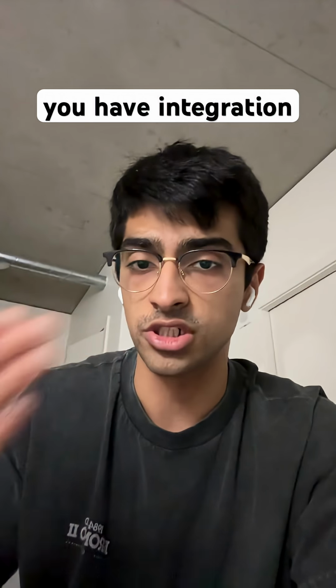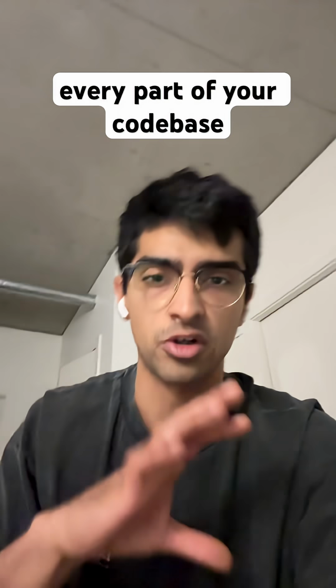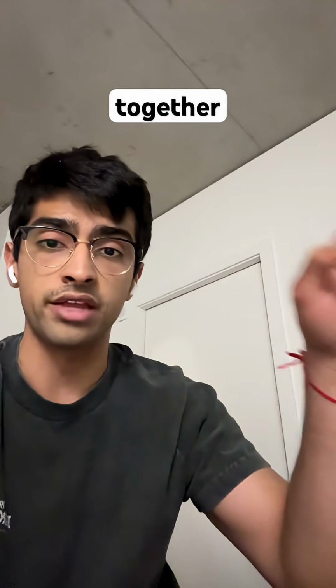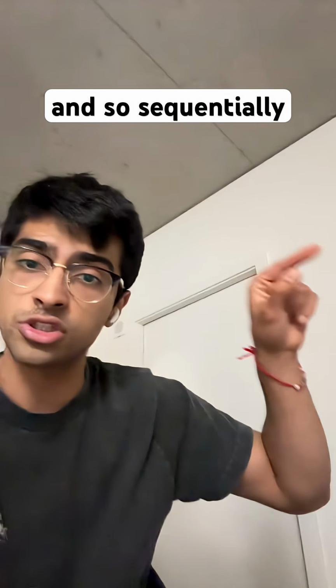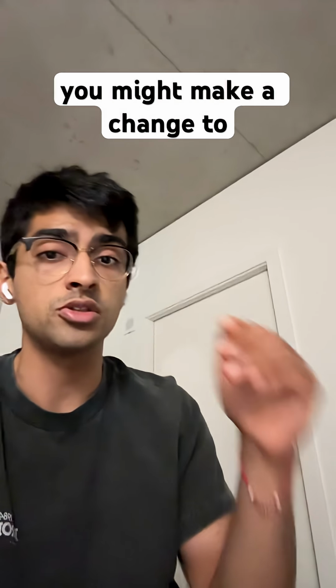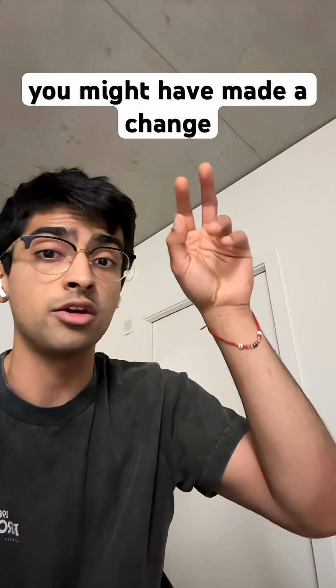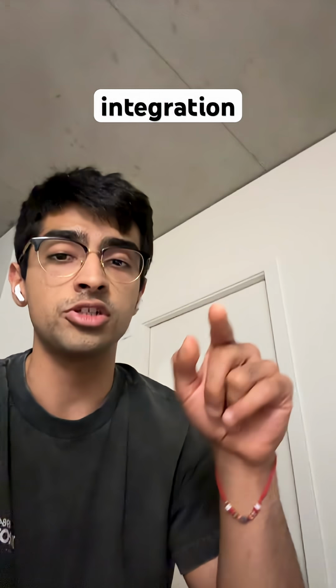Next, you have integration tests. Now you have all your functions, your objects, your classes, every part of your code base, and it's all working together, right? You have different functions that come one after another. And so sequentially, you want to make sure that everything in that chain works. Sometimes you might make a change to function B after function A ran, and all of a sudden that breaks function C, D, and E. And so integration tests check if that chain works properly.